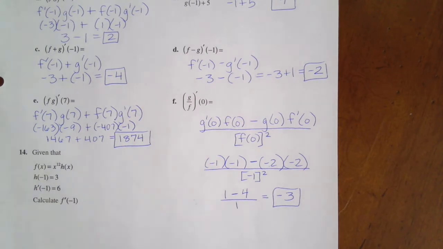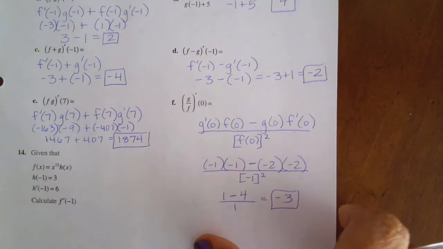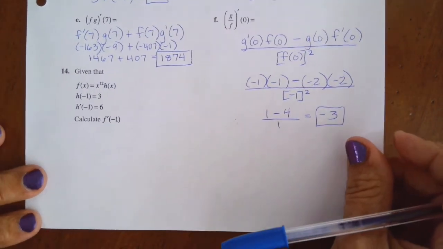So that was using a table. So now we're going to go back and look at the ones that have a function and a non-function problem. So look at number 14. And I know this one came right out of WebWorks.